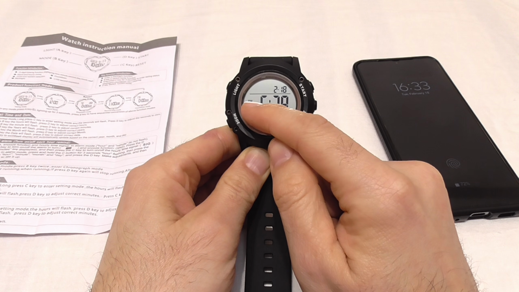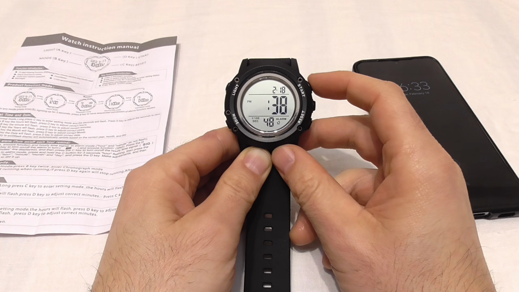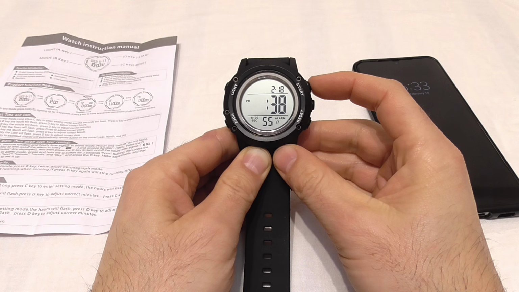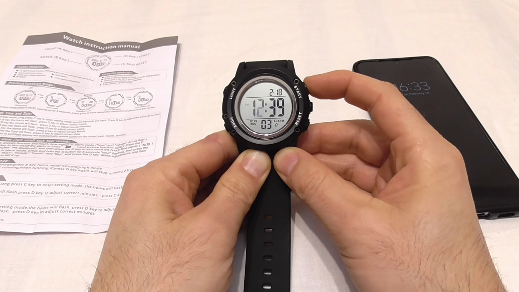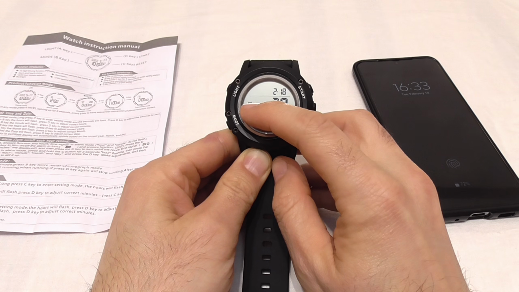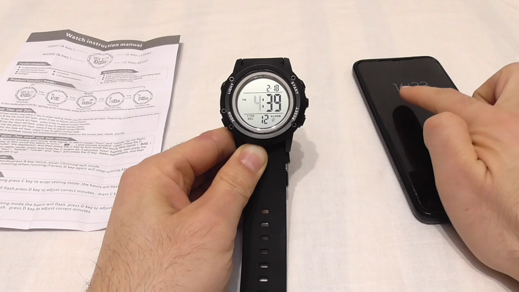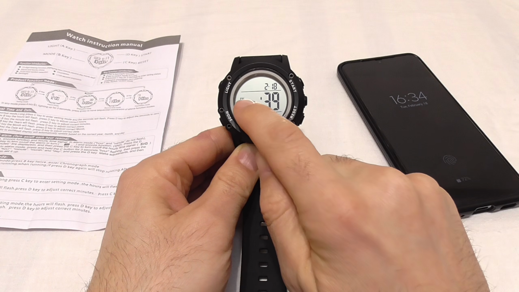Now the PM showed up, so I have to go back to PM, but 4 PM. I'm already on 5 PM. I cannot go back. Keep on pressing it, and now it's on PM 3 and 4. So that's the hour, that's that one. 16 o'clock is 4 PM.